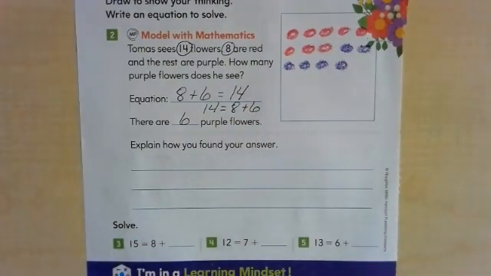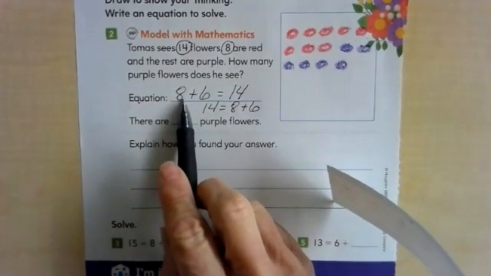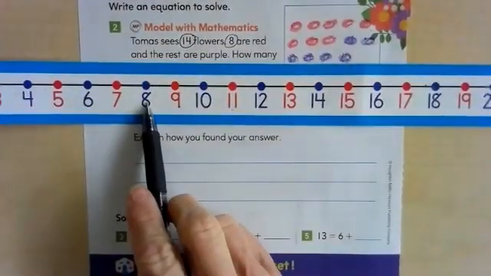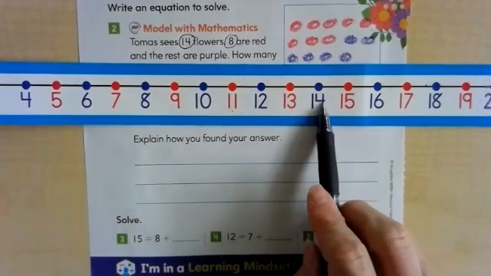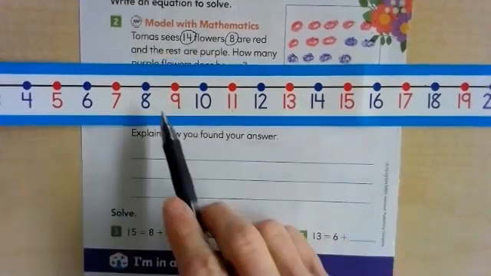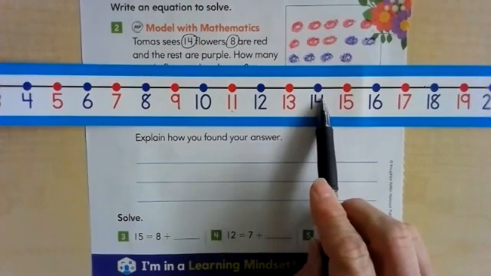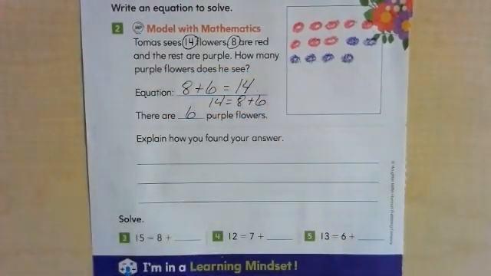And again, we want to check with our number line. So I know I had 8 and I wanted to get to 14. So if I start at the 8 and count forward, 1, 2, 3, 4, 5, 6, I get to the 14. So 8 and 6 more would give me 14. So 8 plus 6 equals 14.